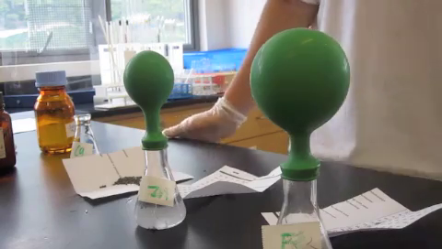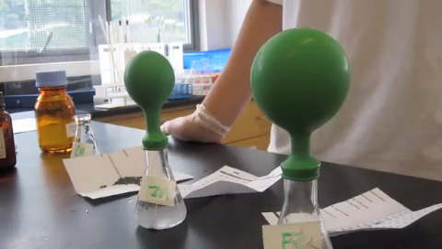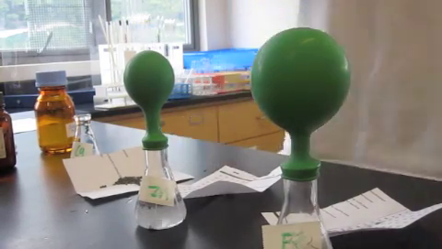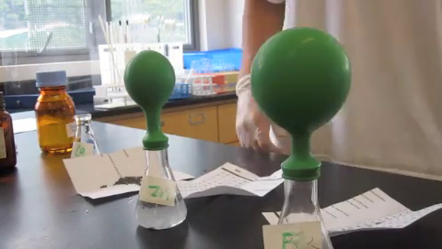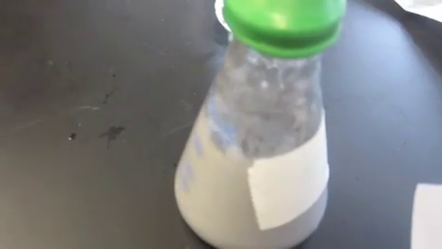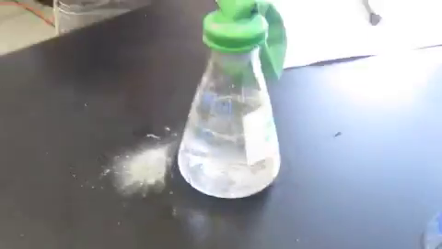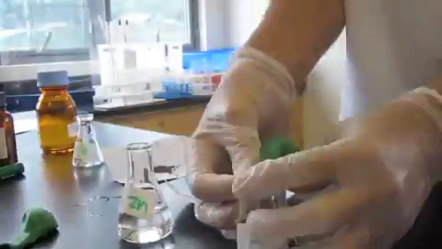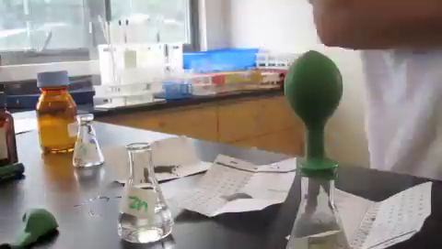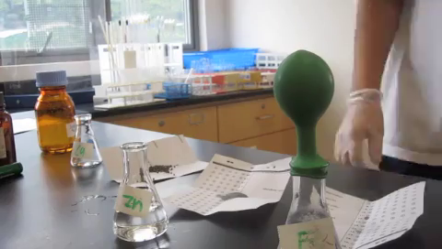As you can see, iron and zinc inflated the balloon after we put the metal into the acid. When we put the metal into the acid, the fluid turned opaque and was a gray-white color. Zinc floated on top of the acid, while iron was more evenly distributed throughout the acid.